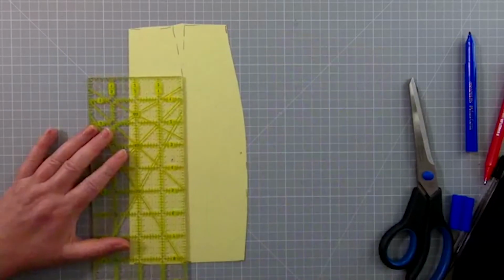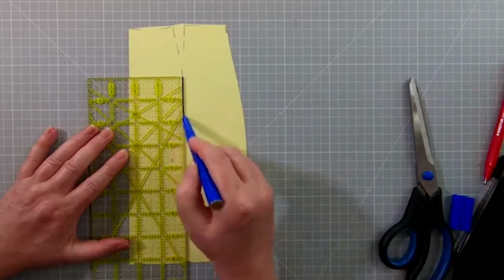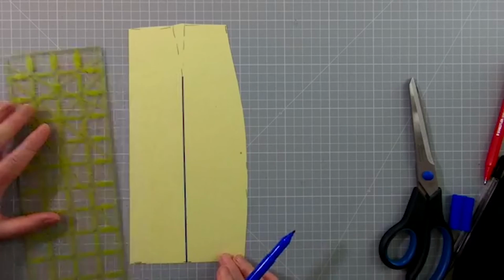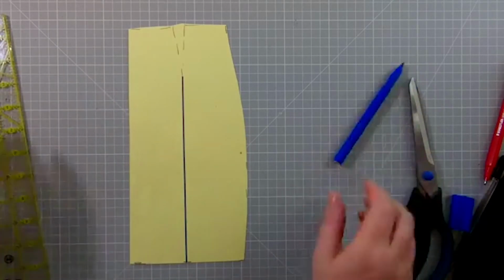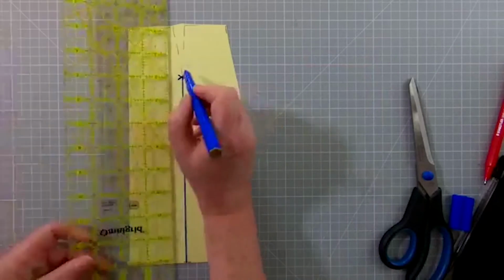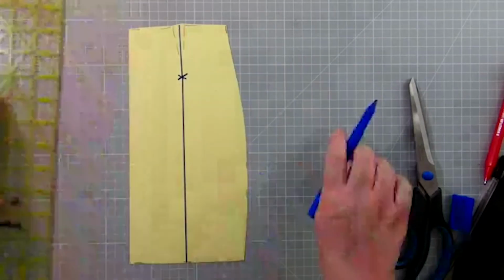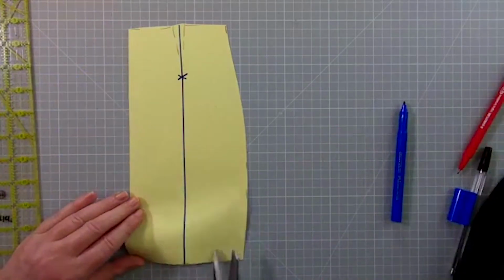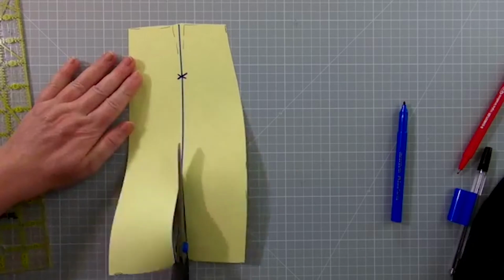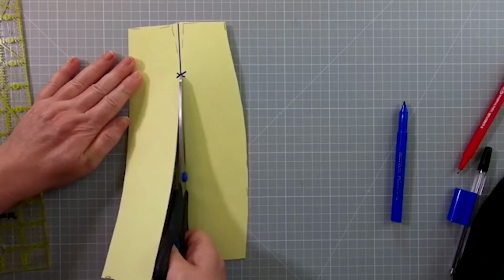So just like before, I'm going to draw an opening line. So this is where I want the new shape to open out. And then I can draw, let me just give you a little cross. I'm going to carry that line up through this dart. Okay, so I cut from the hem up to the base of the dart and leave a little hinge.